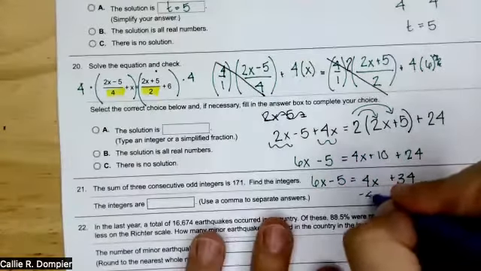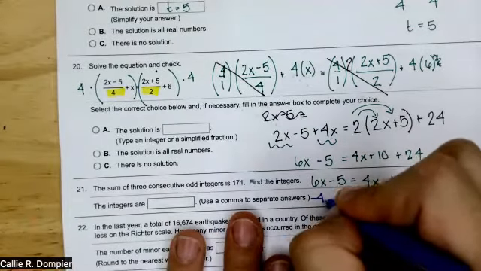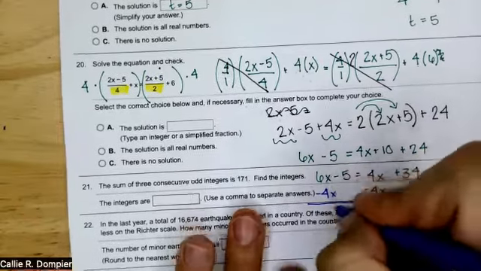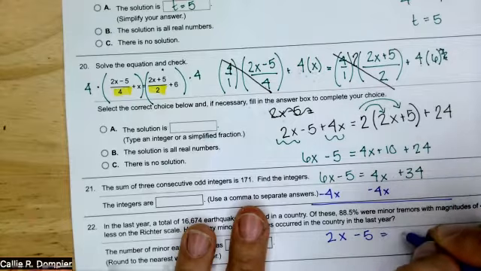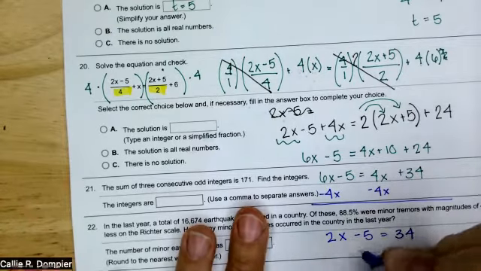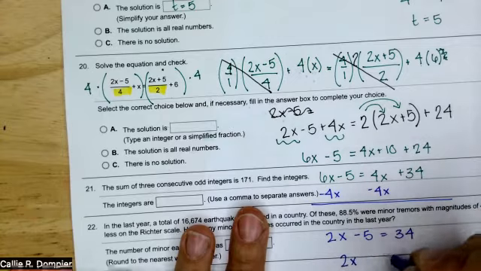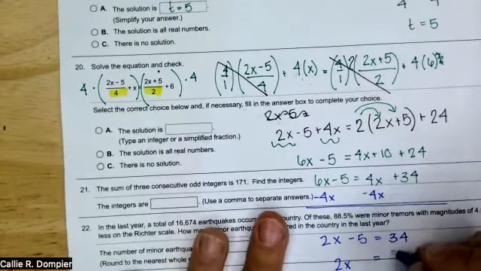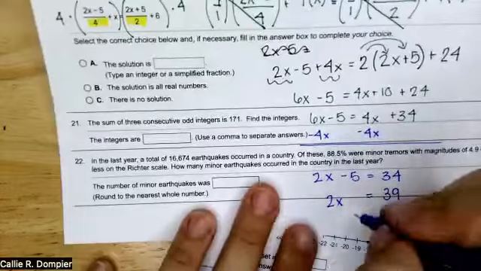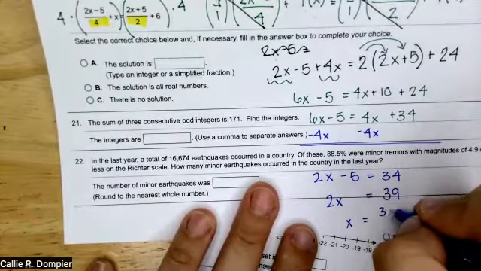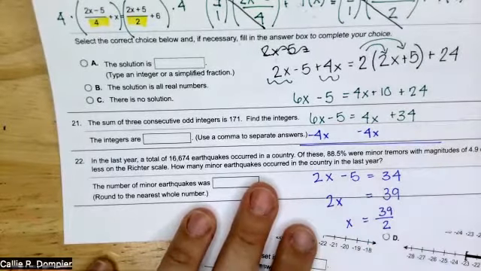I'll just subtract the 4x. 6 minus 4 is 2. Add the 5. 34 plus 5 is 39. So I would just call x 39 halves. Sorry. Good.